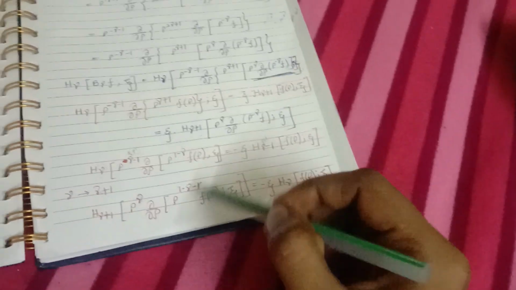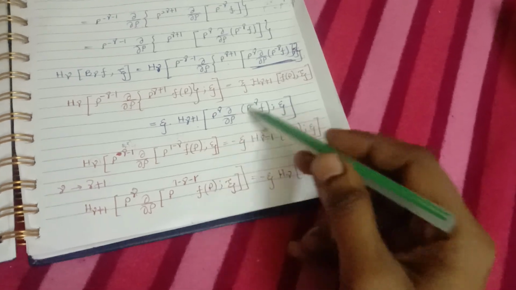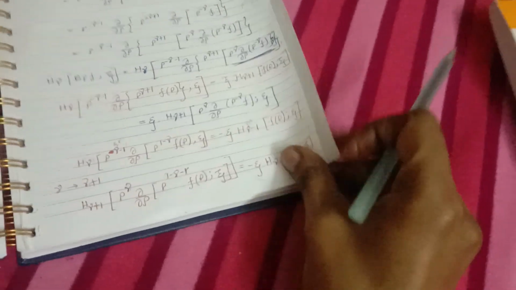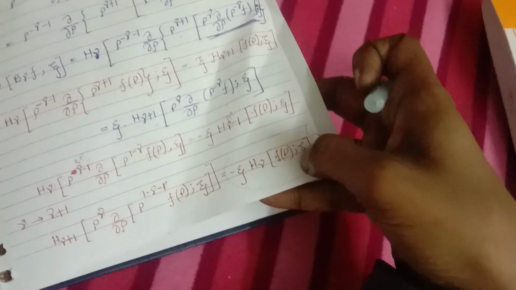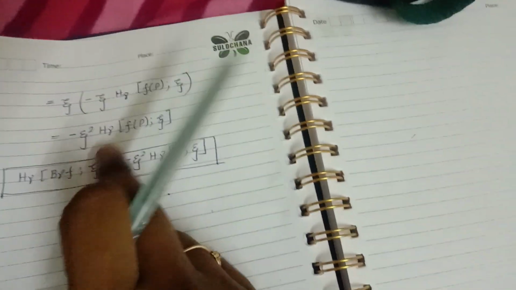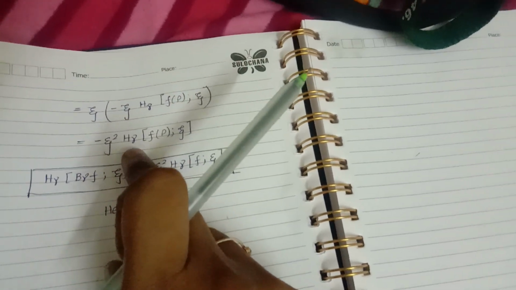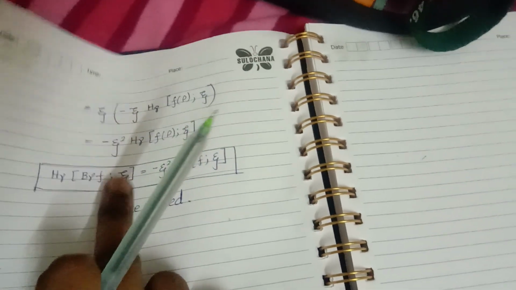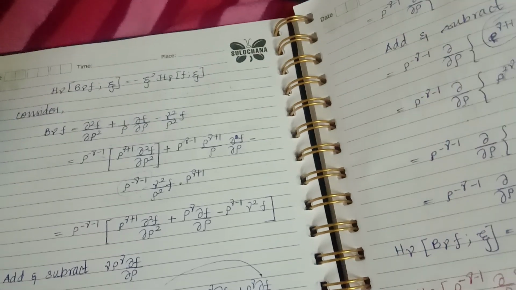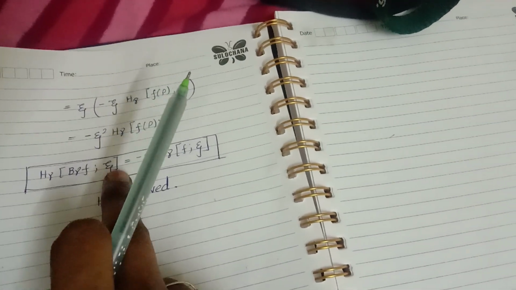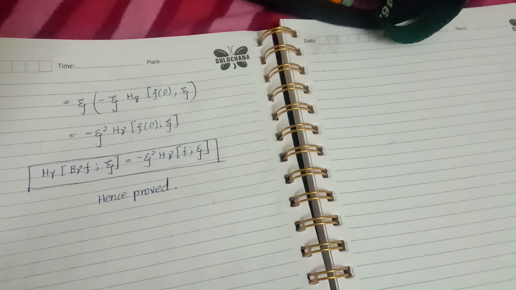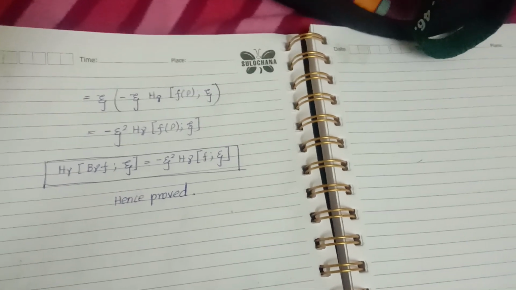So these two are the same. So instead of this we can substitute this one: ε into minus ε Hν of f(ρ, ψ). So if we multiply, minus ε means minus ψ² Hν of f(ρ, ε). So this is the result we have to prove: Hν of Bν of f, comma ψ, equals minus ψ² Hν of f, comma ε. This is the result we have to prove. We proved. Hope you all understand, and thank you.